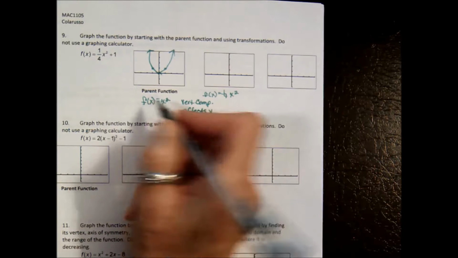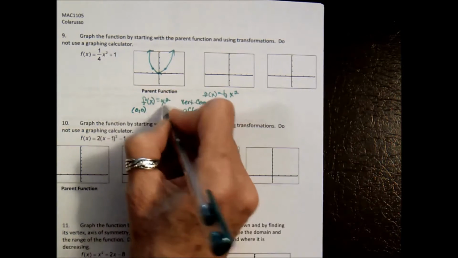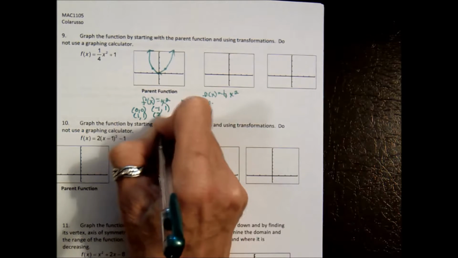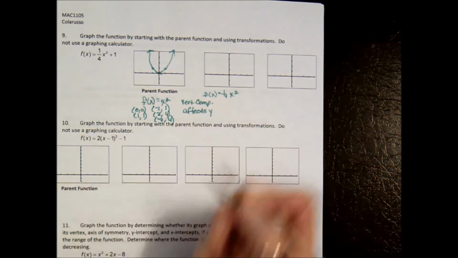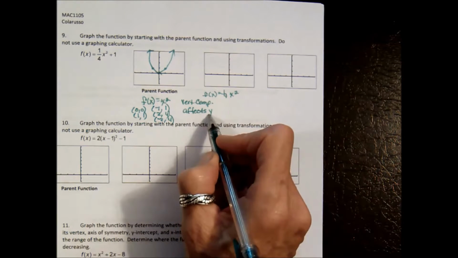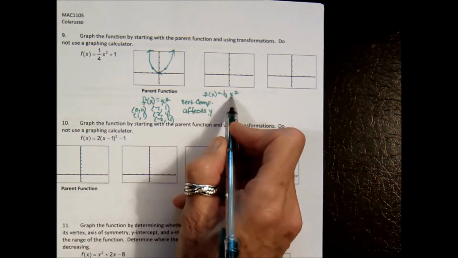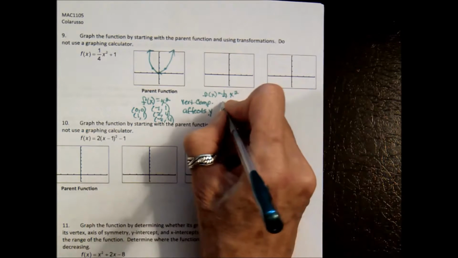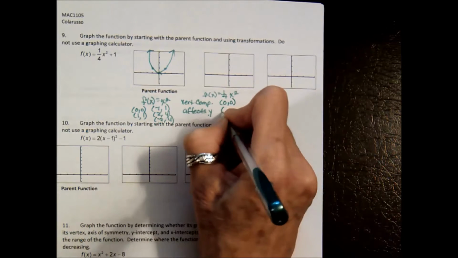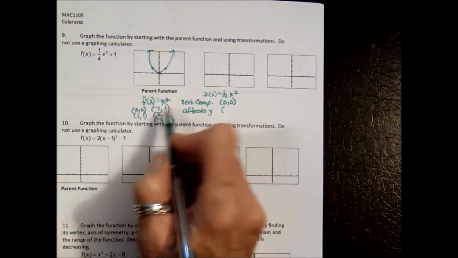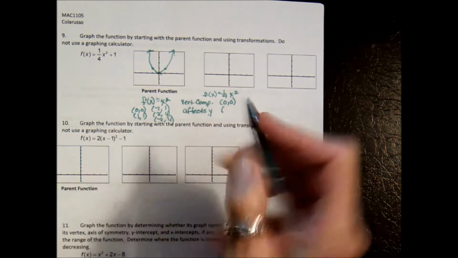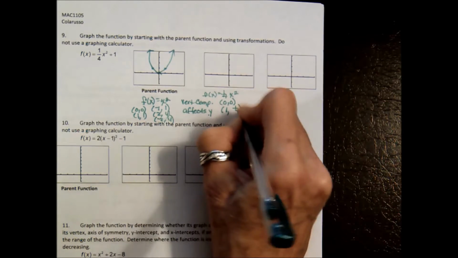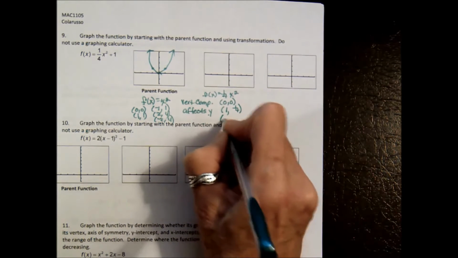So we have the point 0, 0. We have the point 1, 1 squared is 1. We have the point negative 1, squared is 1. We have the point 2, 4, and negative 2 is also 4. So it's going to affect our y because it's going to take my x value once I square it and multiply it by 1/4. So that's going to give us the point 0, 0. Now I'm going to take my x, which is 1, square it. That's still 1, and 1/4 is going to be the y. Take my negative 1, square it, which is 1, multiply it by 1/4.